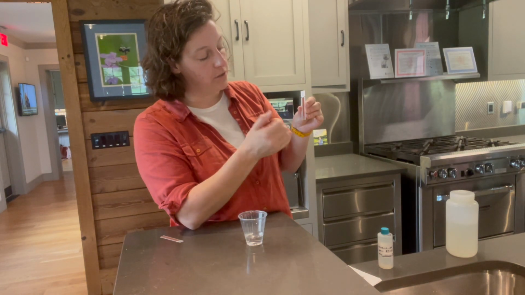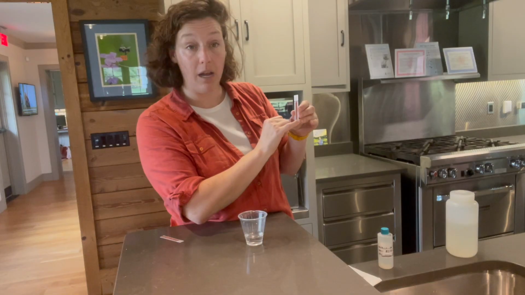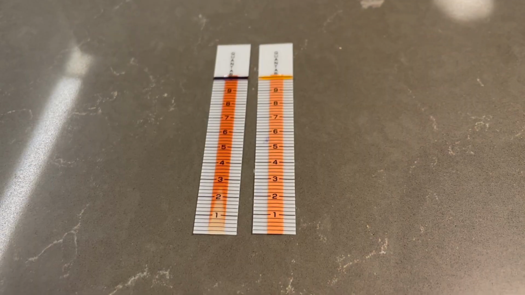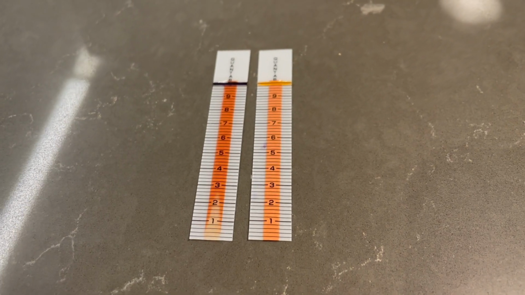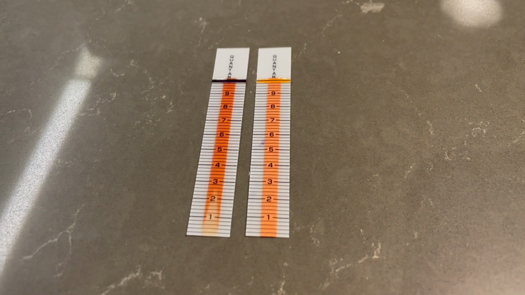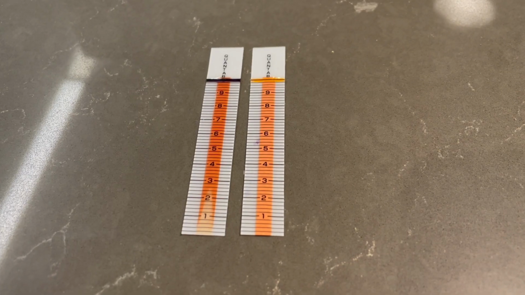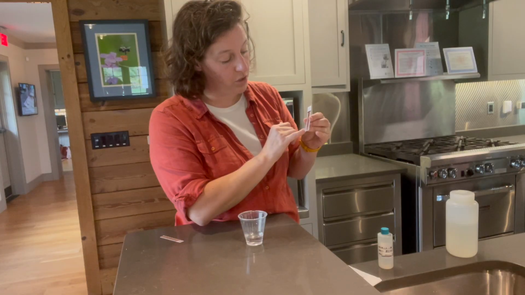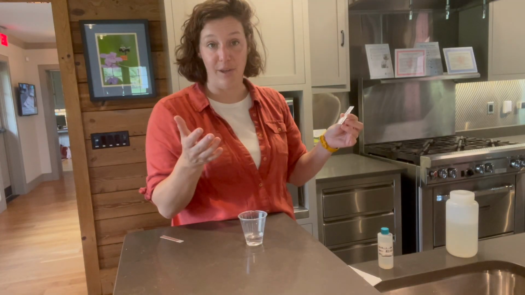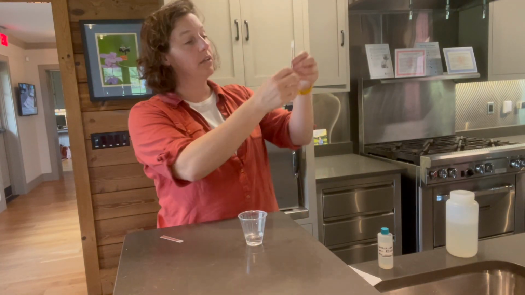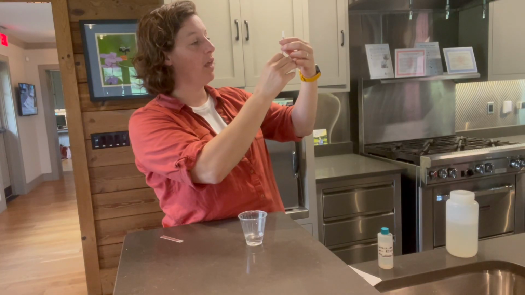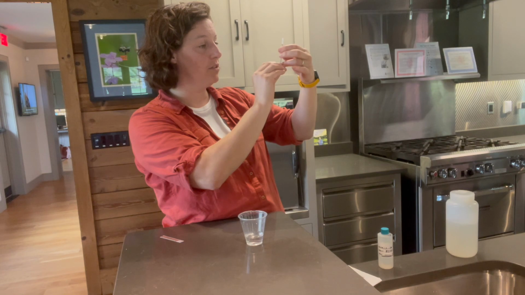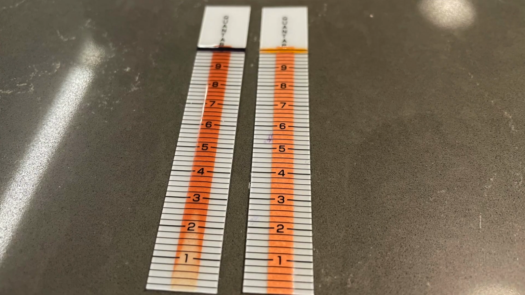So the way these strips are laid out is there are thick bars that have a number on them, so 1, 2, 3, and 4, and so on. And then the small bars between those numbered bars are by 0.2. So it goes 1.0, 1.2, 1.4, and so on. So we'll take a good look at our strip, and it looks like the yellow peak crosses 2.6.